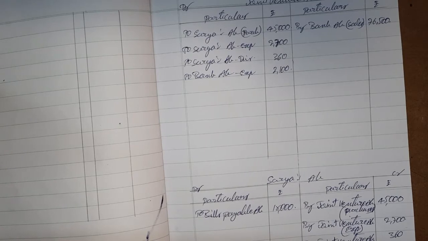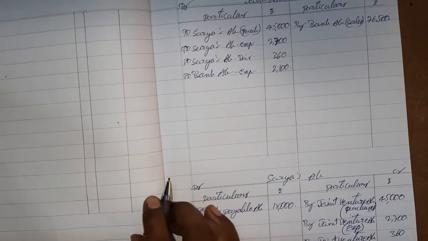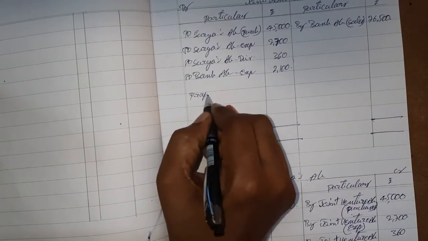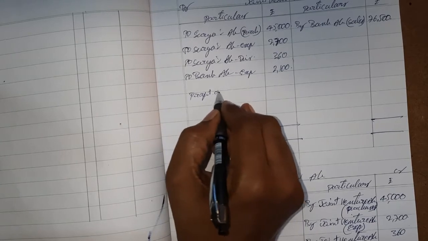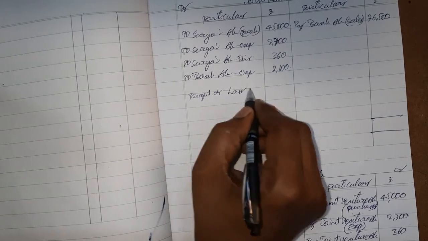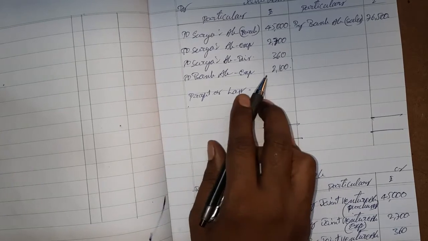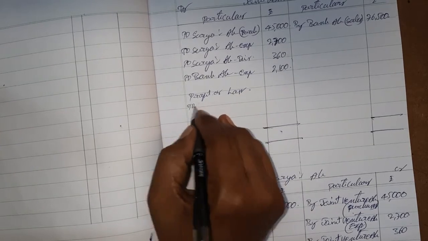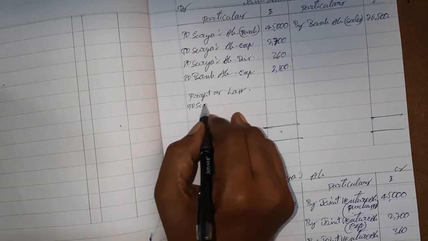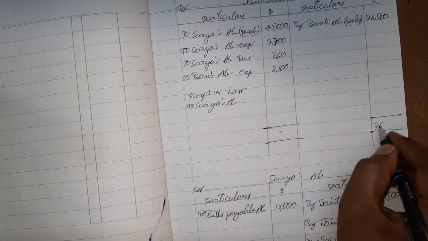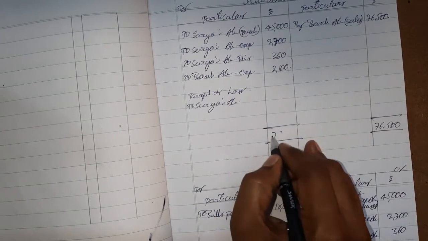Okay, and first we should compute profit or loss in the joint venture. Okay, profit or loss. First of all, whatever the profit of Surya, right, to Surya's account, 76,500.